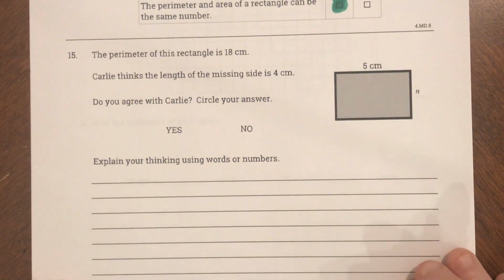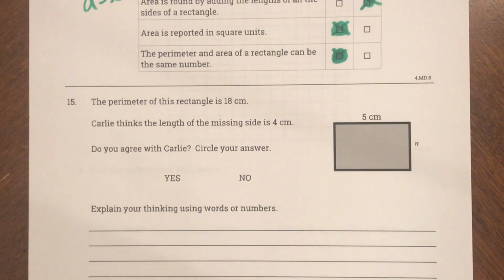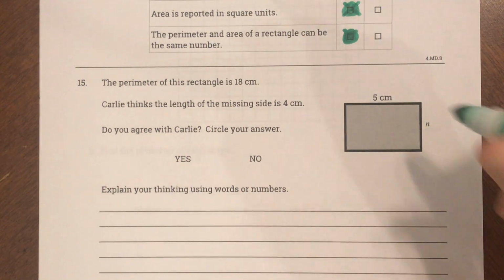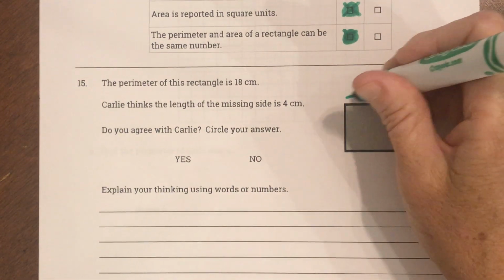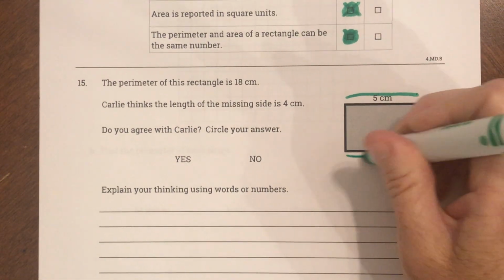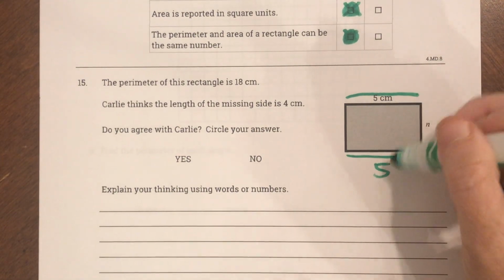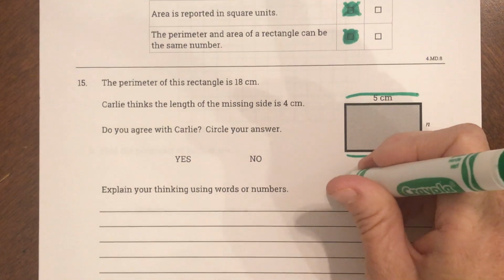Okay, let's look at our number 15. Number 15 says, the perimeter of this rectangle is 18 centimeters. Carly thinks the length of the missing side is 4. Do you agree with Carly? Circle your answer. Okay, so remember perimeters are fence. So if this is 5, I know this has to be 5. So 5 and 5 are 10.